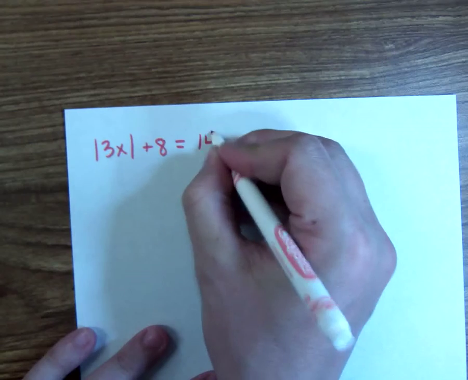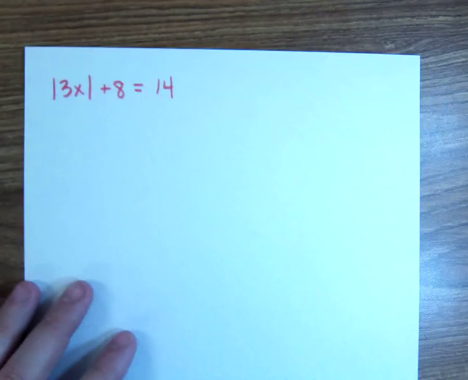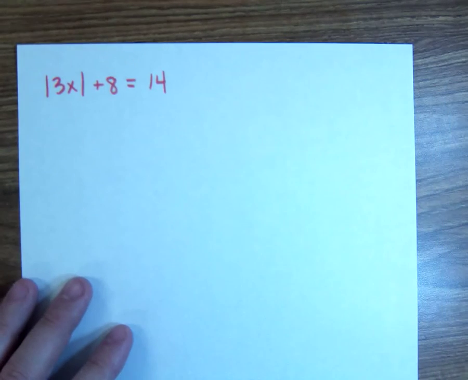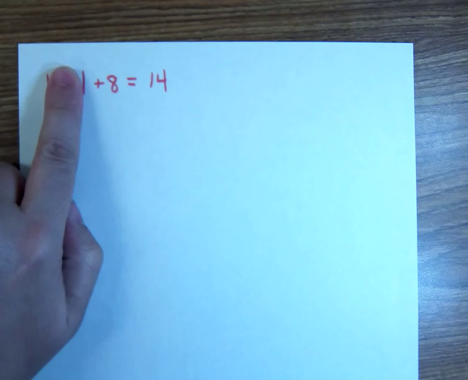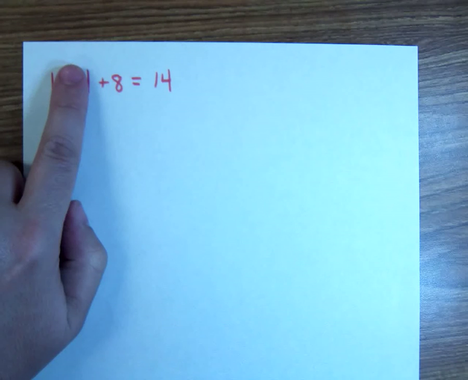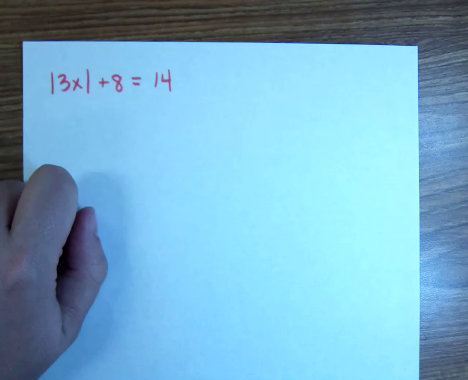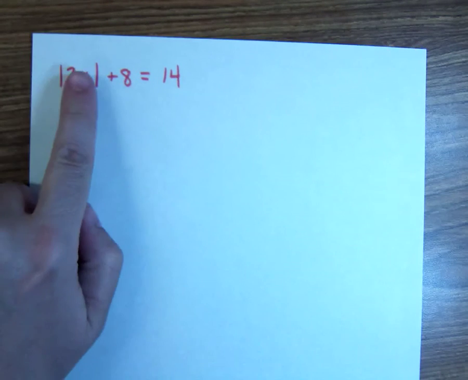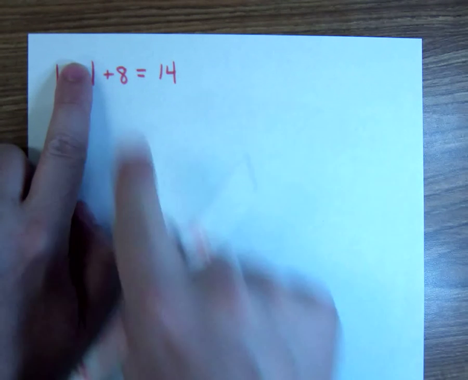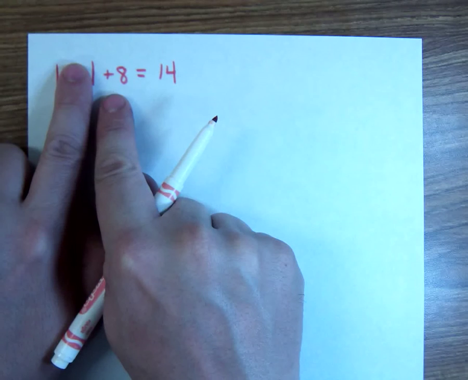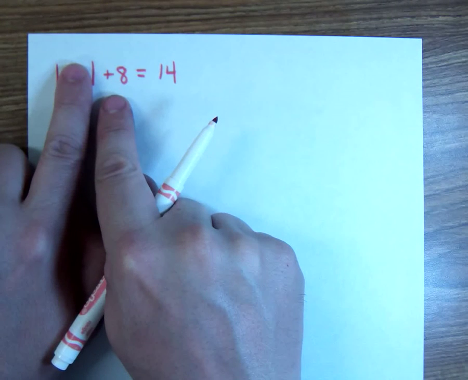So there's a little bit of extra work to be done when you don't have the absolute value by itself. So if I cover this up, what has to be in the spot where I'm covering it up? I covered up the 3x inside the absolute value. What does that have to be? Negative 14 or positive 14? Well, no, because whatever it is, I'm going to add 8 to it. Oh, 6. Yeah, negative 6 or positive 6.